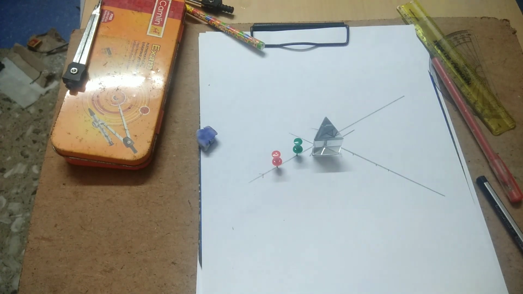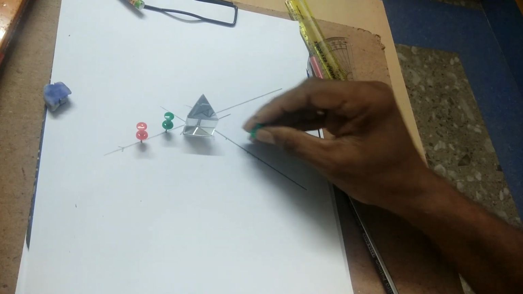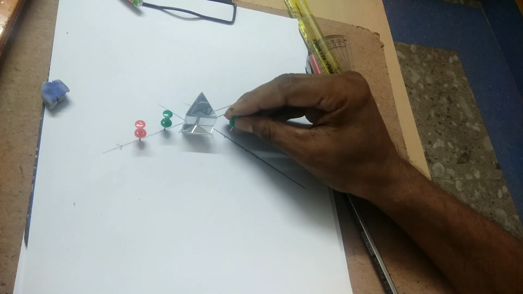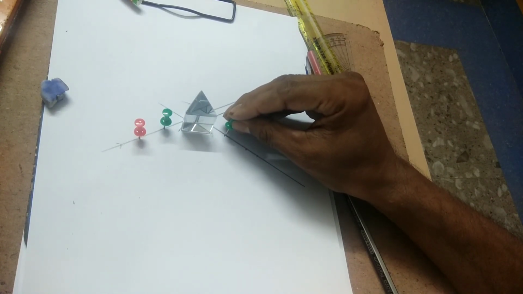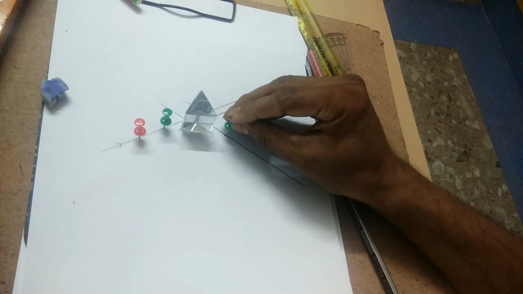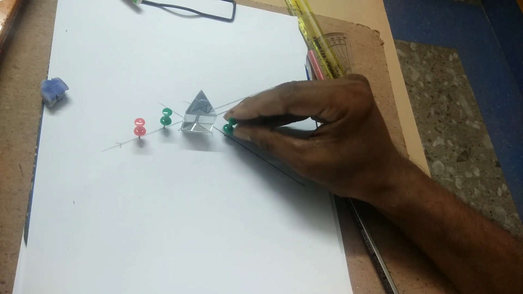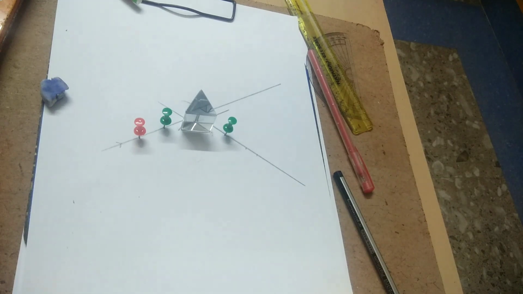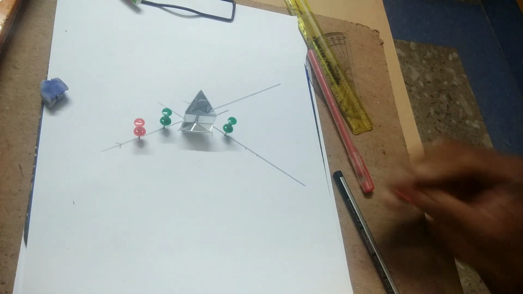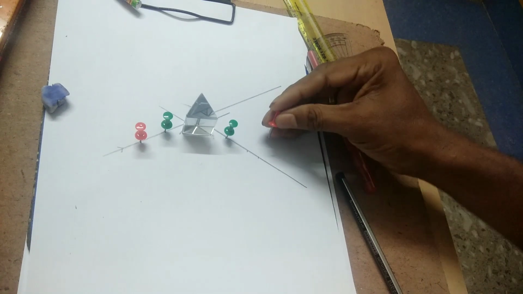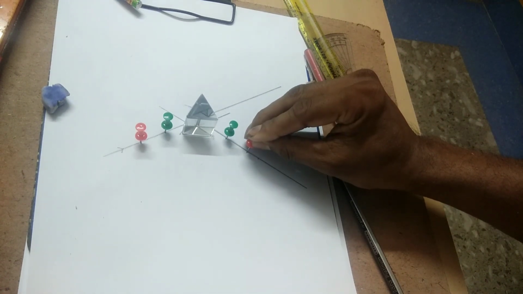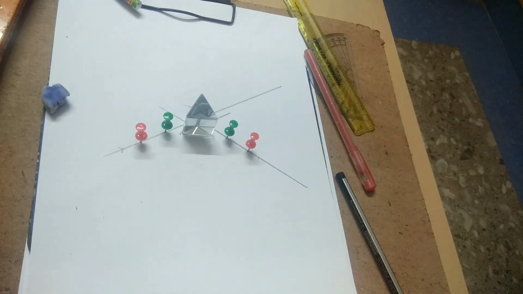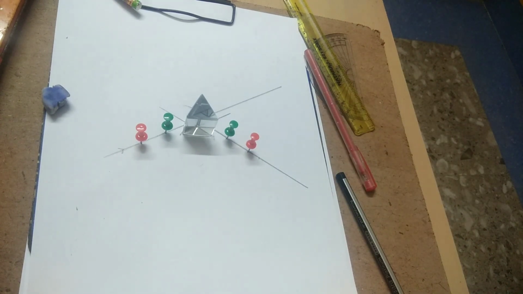I am putting one pin on the other side of the prism, that is on the emergent ray. Let us put one pin here, green pin, and let us put another pin here. First one is the green pin and the second one is the red pin.